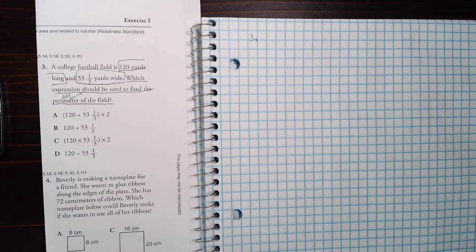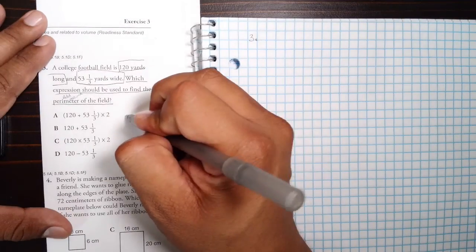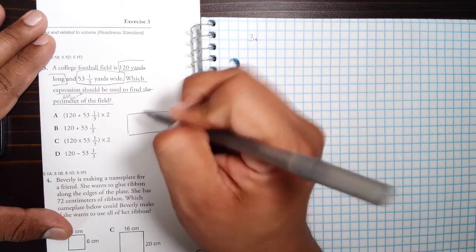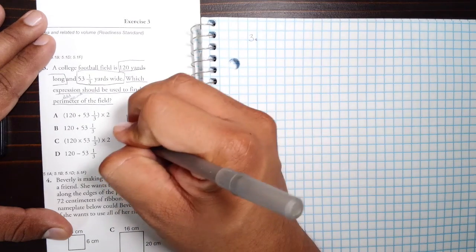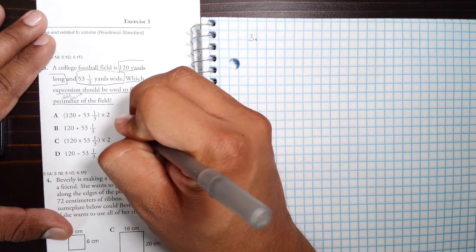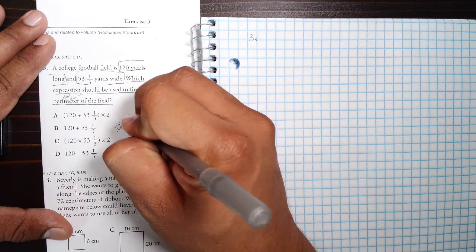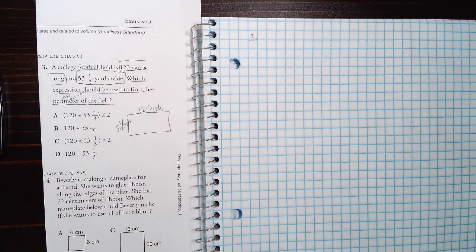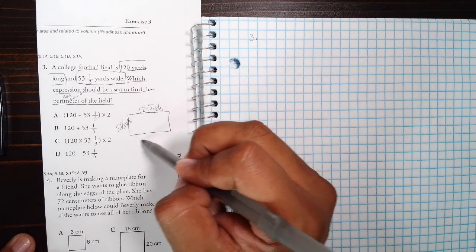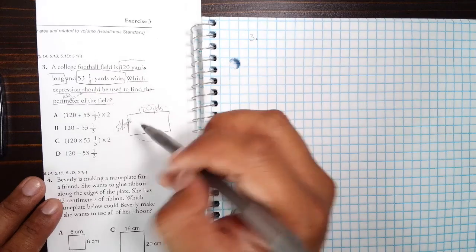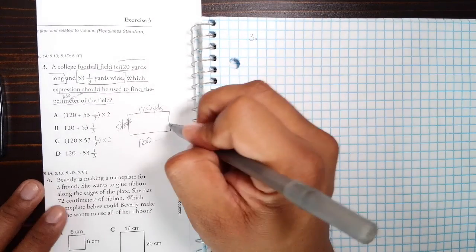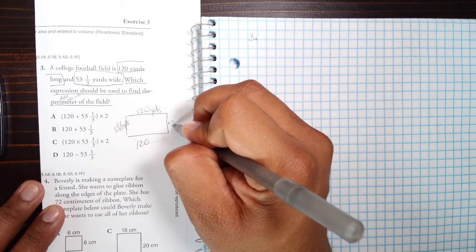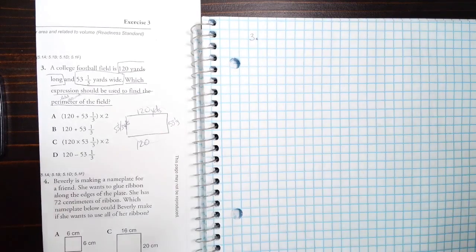Alrighty. So, remember what I said? We can always draw it out as well if they don't give us the picture. So it's 120 yards. And this side's going to be 53 1/3 yards. Alright. So they give us two of them here. But perimeter means I need to do all the way around. So that means this side's 120. This side's 120. If this is 53 1/3, this one is also 53 1/3.